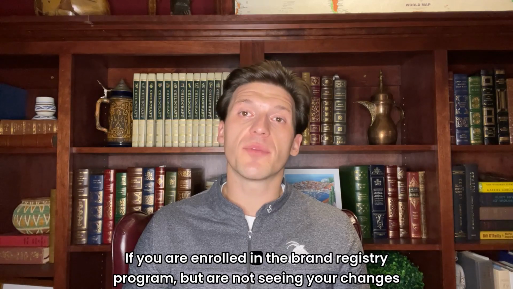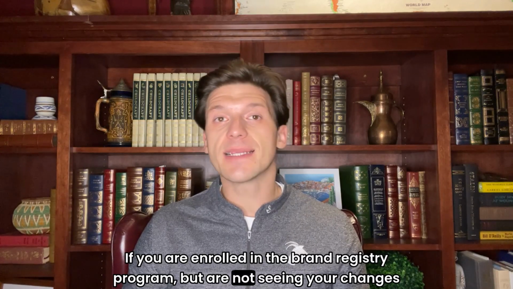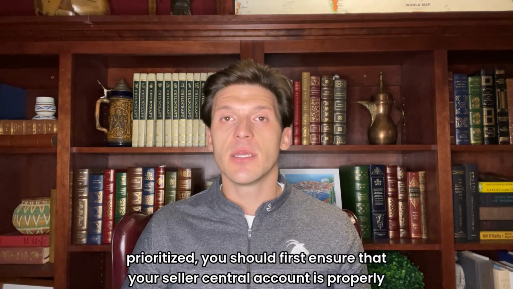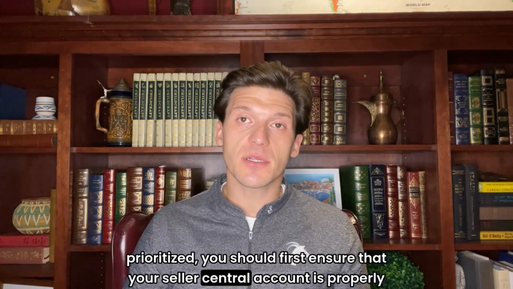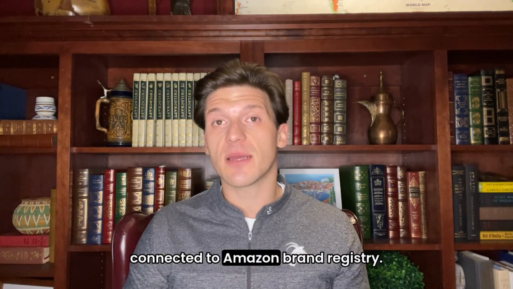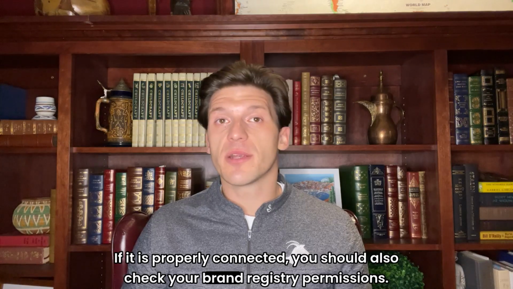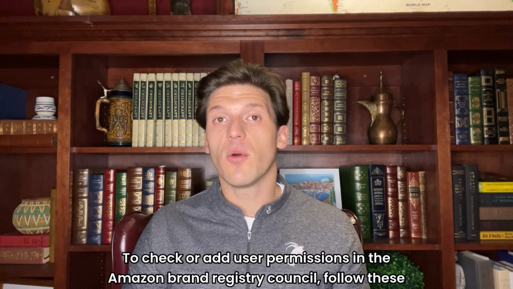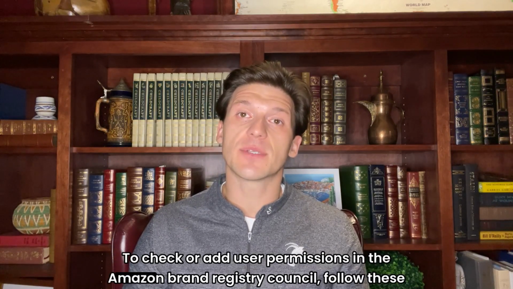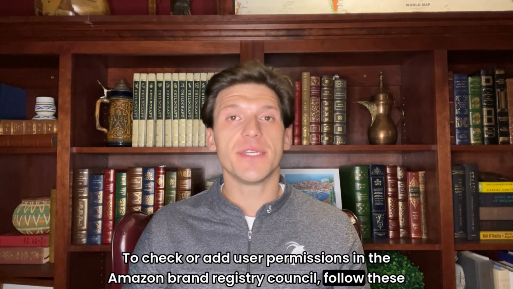If you are enrolled in the Brand Registry program but are not seeing your changes prioritized, you should first ensure that your Seller Central account is properly connected to Amazon Brand Registry. If it is properly connected, you should also check your brand registry permissions. To check or add user permissions in the Amazon Brand Registry Council, follow these steps.